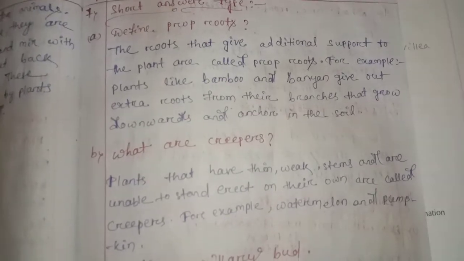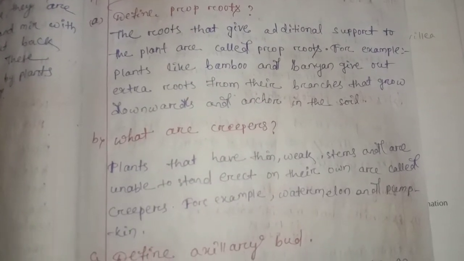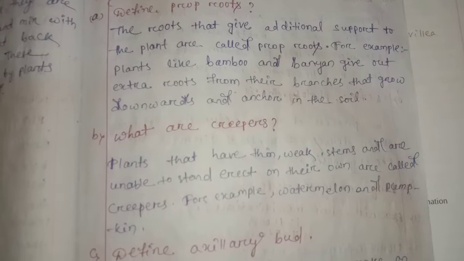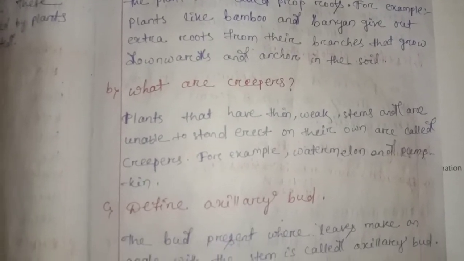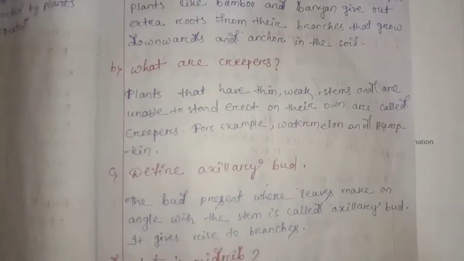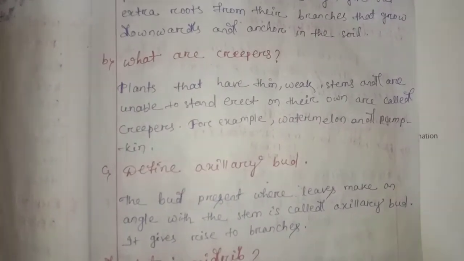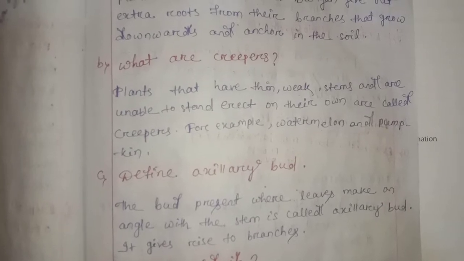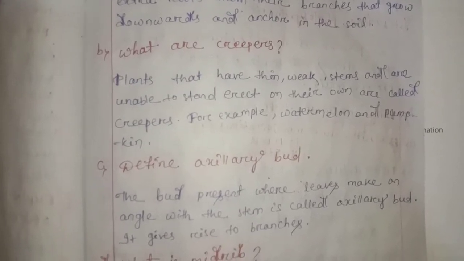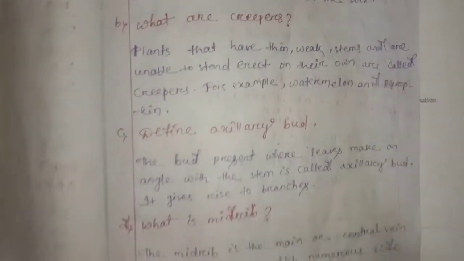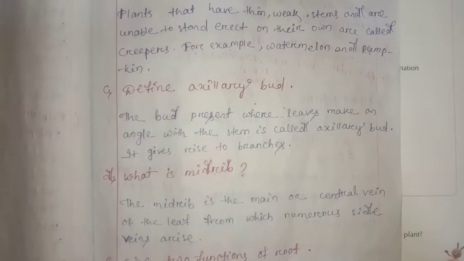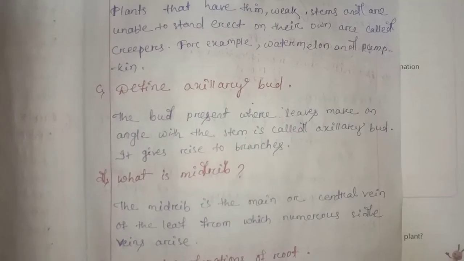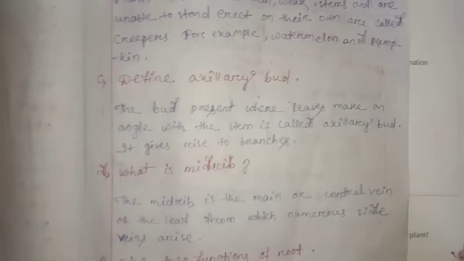Short answer type questions. First, define prop roots. The roots that give additional support to the plant are called prop roots. For example, plants like bamboo and banyan give out extra roots from their branches that grow downwards and anchor in the soil. Second question, what are creepers? Plants that have thin, weak stems and are unable to stand erect on their own are called creepers. For example, watermelon and pumpkin. Then define axillary bud. The bud present where leaves make an angle with the stem is called axillary bud. It gives rise to branches.